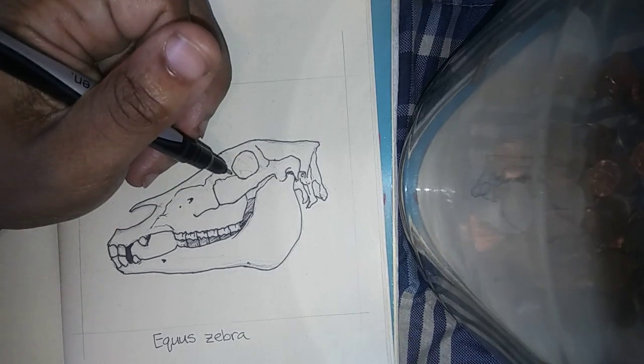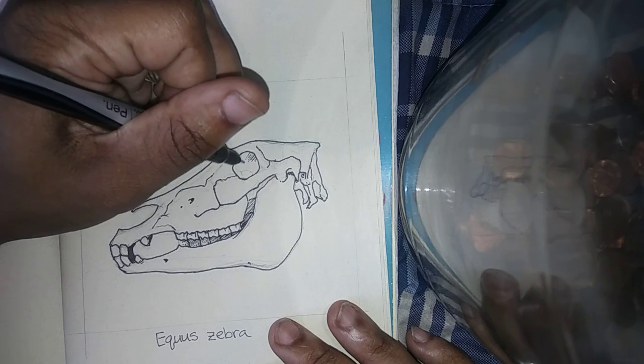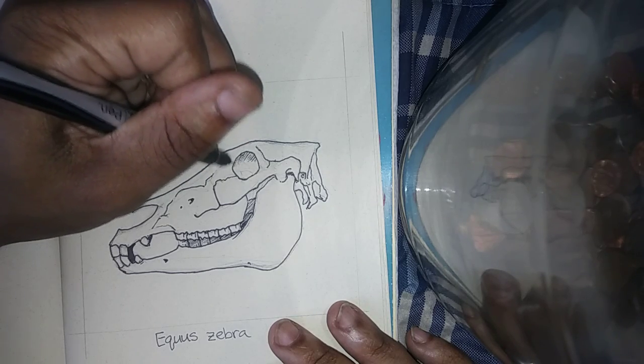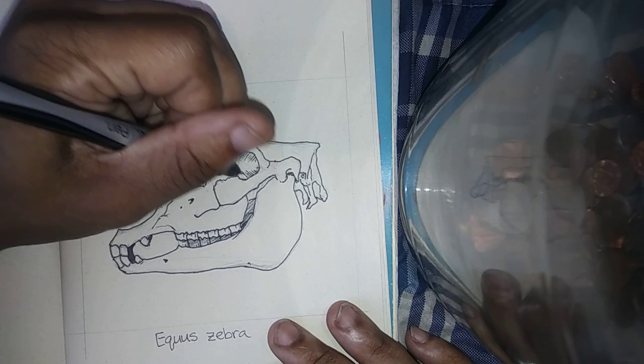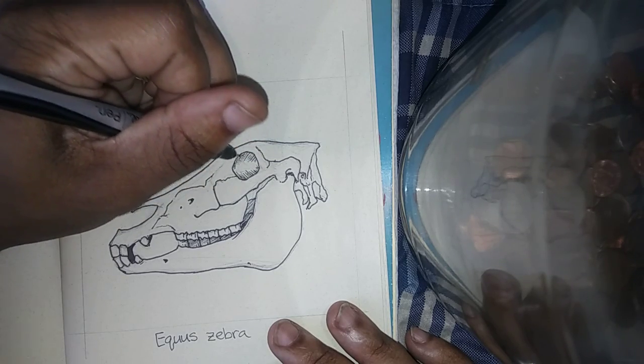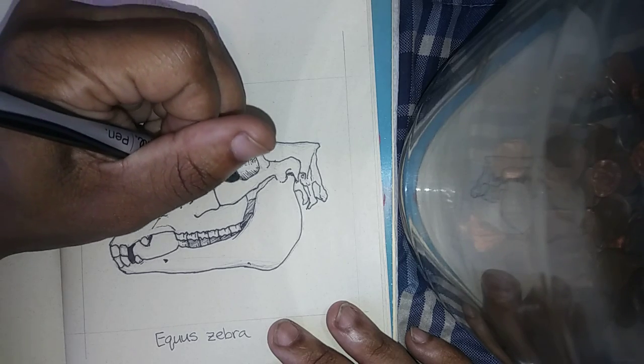So did the common ancestor between a horse and a zebra have canine teeth, or did they have tusks that protruded out of their mouth?